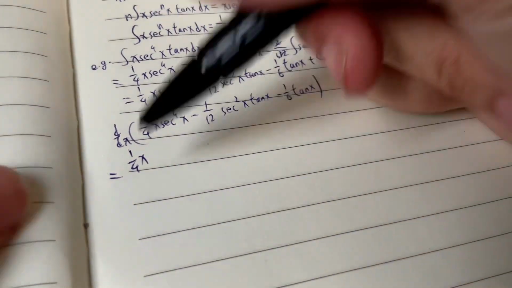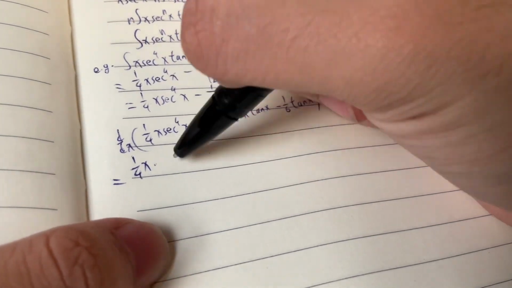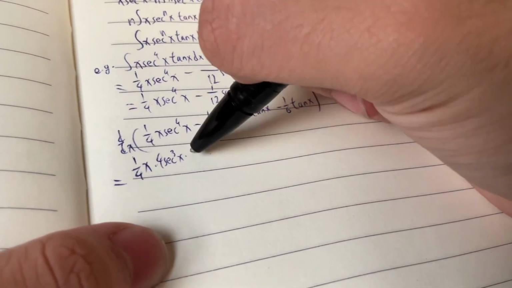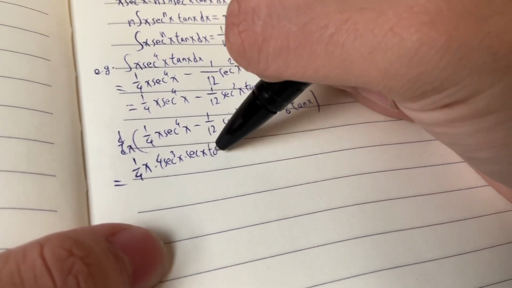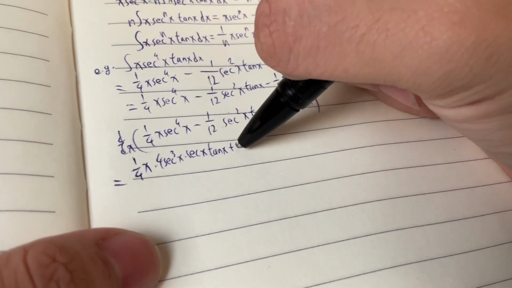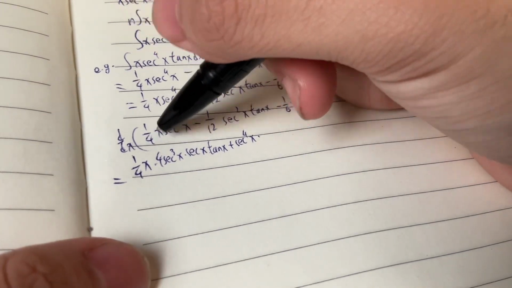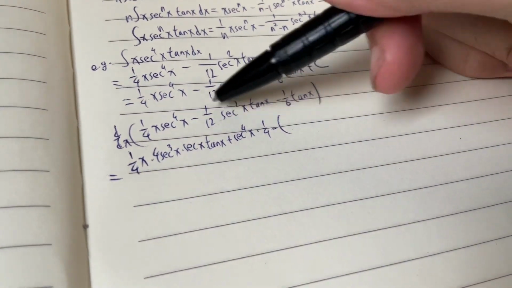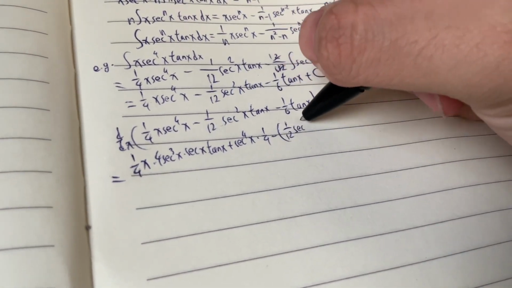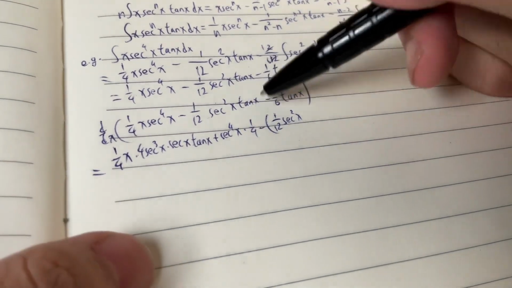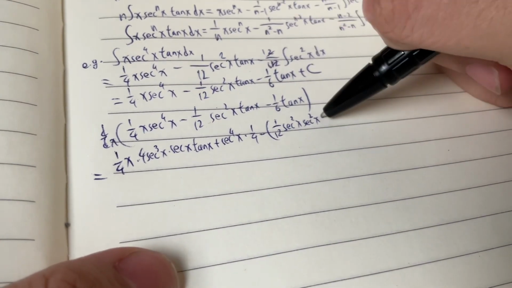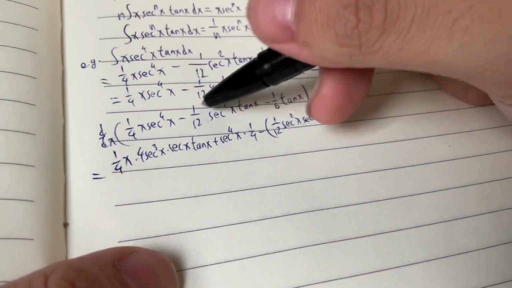Just 1/4 x. Use our product rule. 1/4 x times the derivative of this. So 4 times secant power of 3x times the derivative of secant x times tangent x, and then add secant power 4x multiplied by the derivative of this, which is 1/4, and then minus, put a parentheses, 1/12 times secant square x times the derivative of tangent x, which is secant square x, and then plus tangent x multiplied by this.